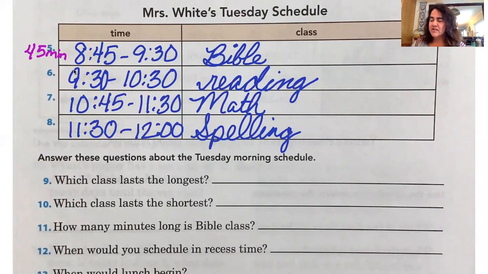What about for reading? I have 9:30 to 10:30. How long is that? From 9:30 to 10:30 is how long, Quincy? 1 hour. All right. And then math, friends. Math is from 10:45 to 11:30. Can you tell me how much time elapses there? Tino. 45 minutes is correct. Very good.